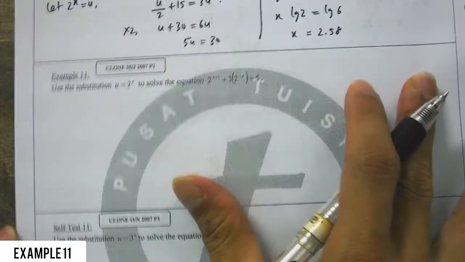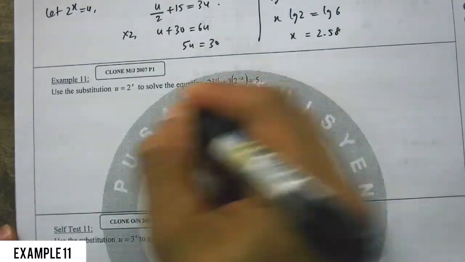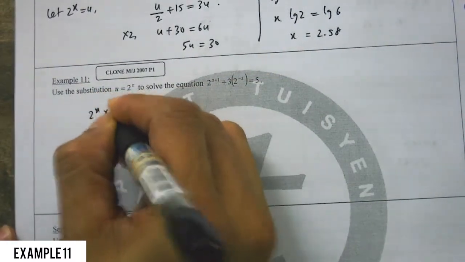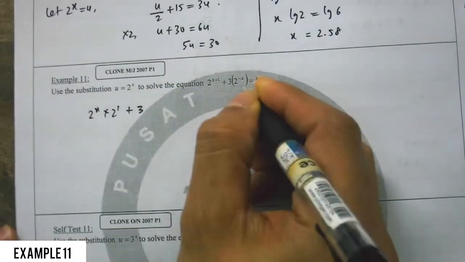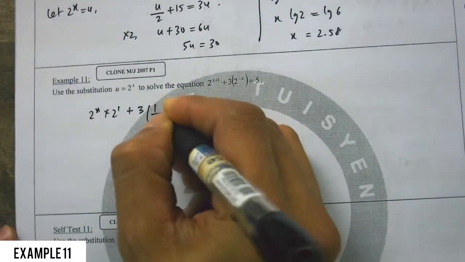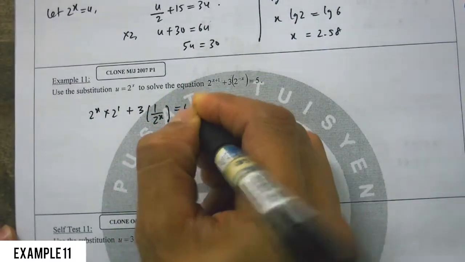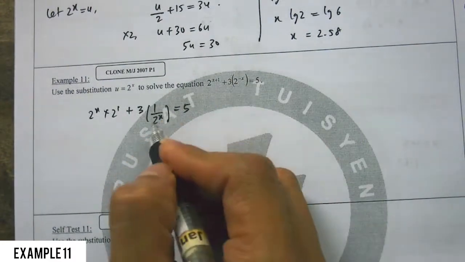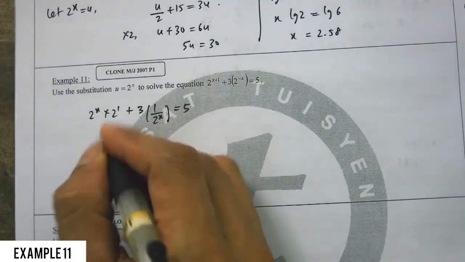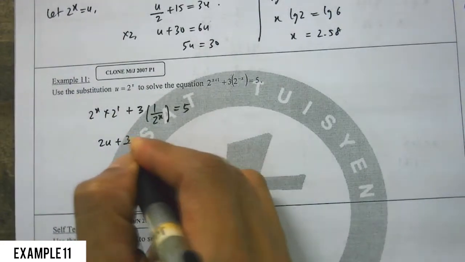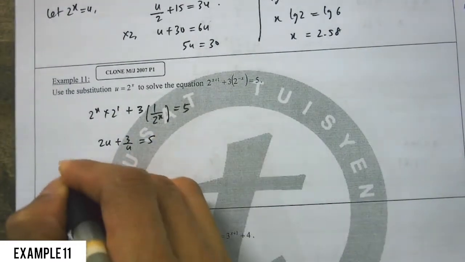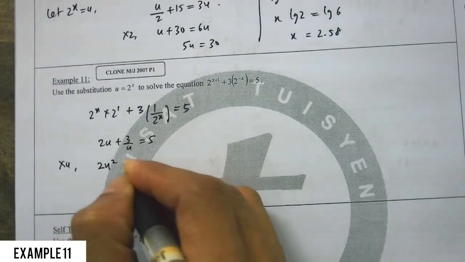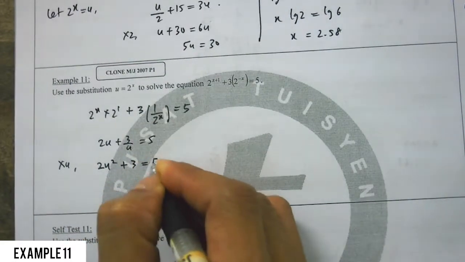Okay. This one is quadratic. So before we substitute again, let us break this up. 2 power x, 2 power 1. This is 3. For me, I'll write this as 1 over 2 power x, because 2 power negative x is 1 over 2 power x. So by substituting this with u, I get 2u plus 3 over u equals 5. Multiply everything by u, 2u squared plus 3 equals 5u.